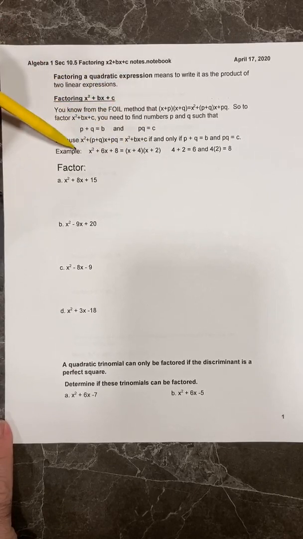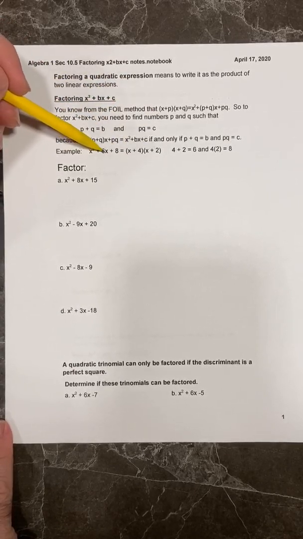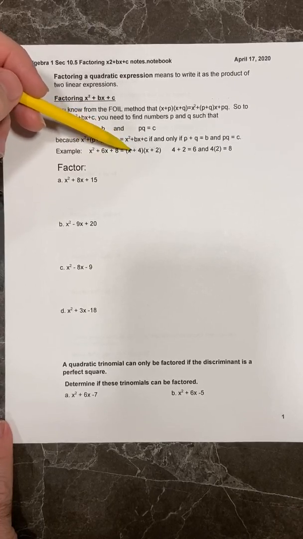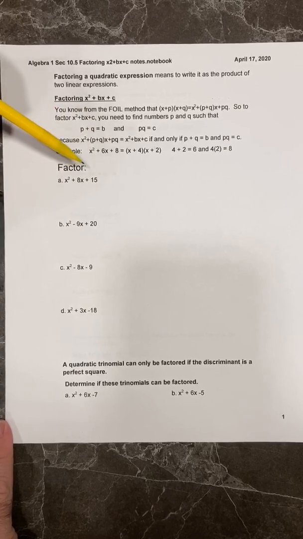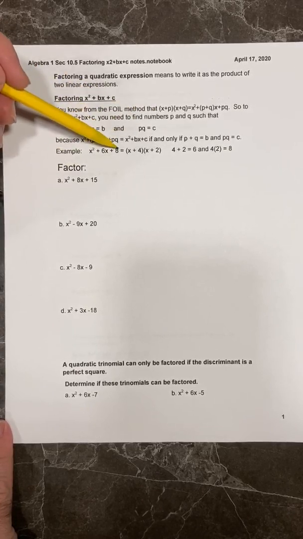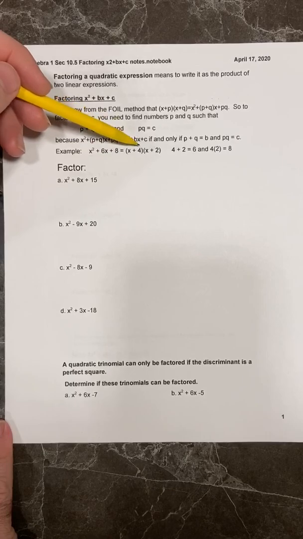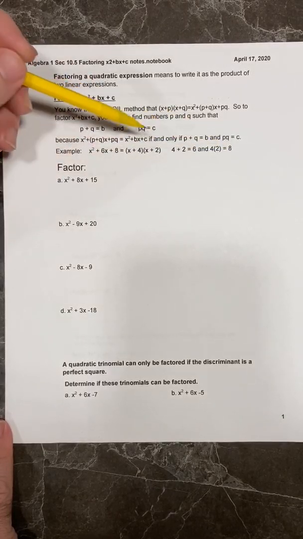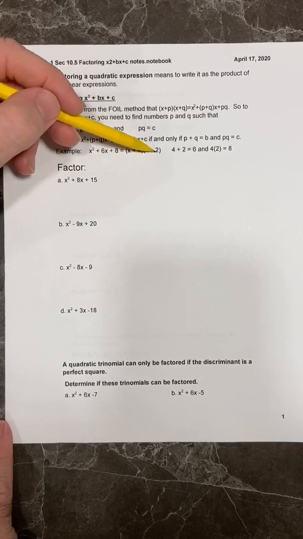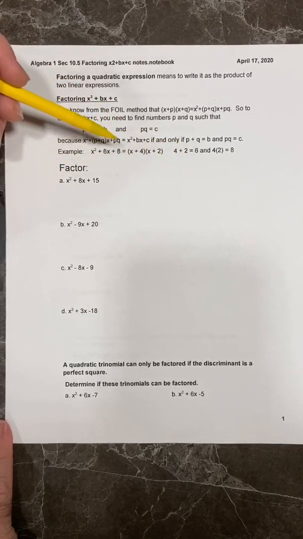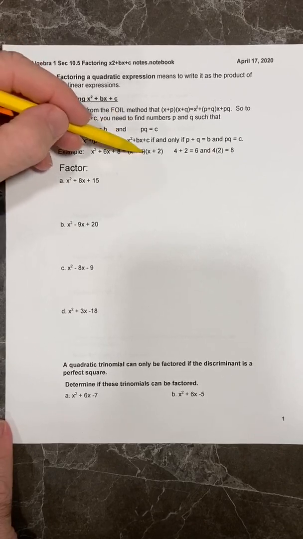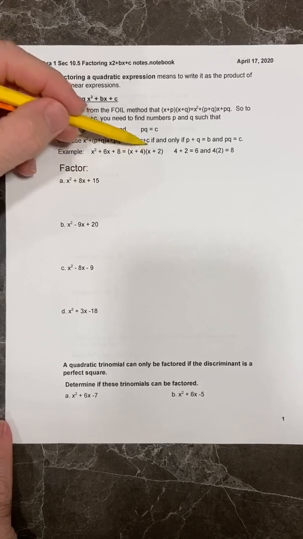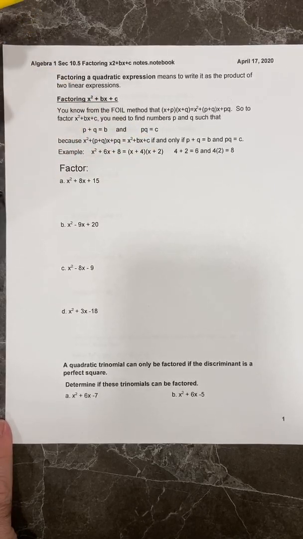So an example here, if we had x squared plus 6x plus 8, that would factor to x plus 4 times x plus 2, because 8 is made up of 4 times 2, right? So 4 times 2 equals 8, and if I add 4 plus 2, that gives me 6. So 4 and 2 add together to equal 6, multiply together to equal 8, so that's how we get that factor x plus 4 times x plus 2.